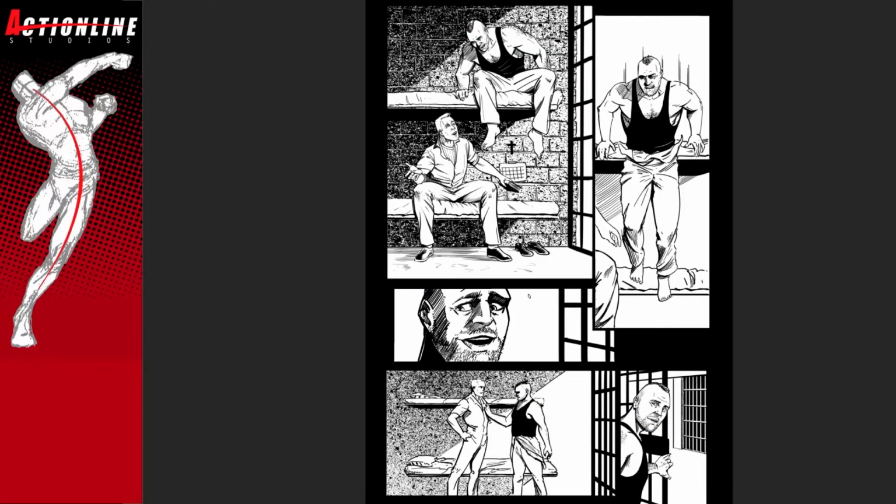One of the last things I want to talk about are contrast and identifiers. Wherever you have a character, particularly a character's face, but a character in general, you want to create contrast so that our eye goes to them quickly. With this character right here, one of his big contrast points is his big black tank top.